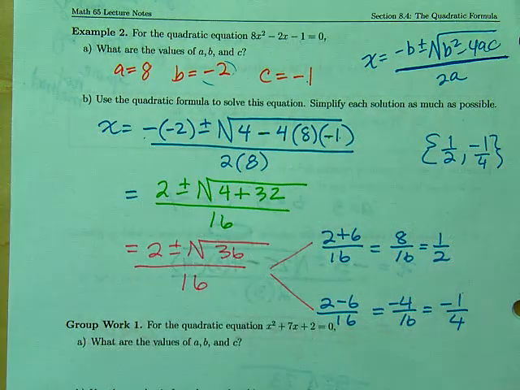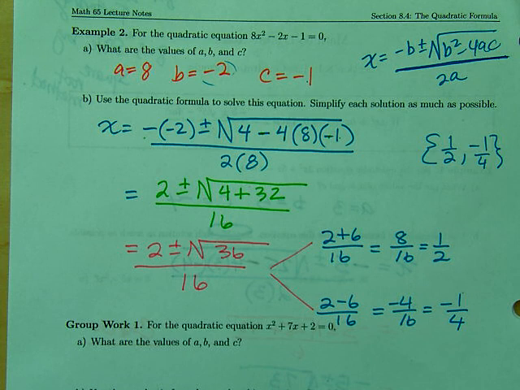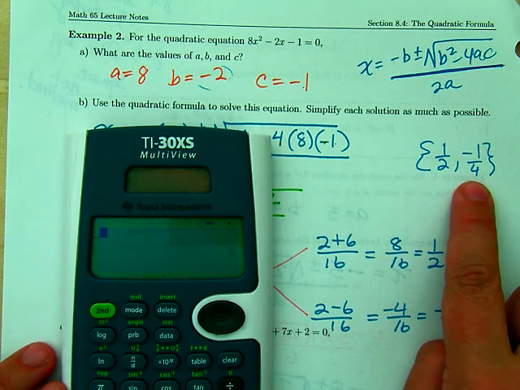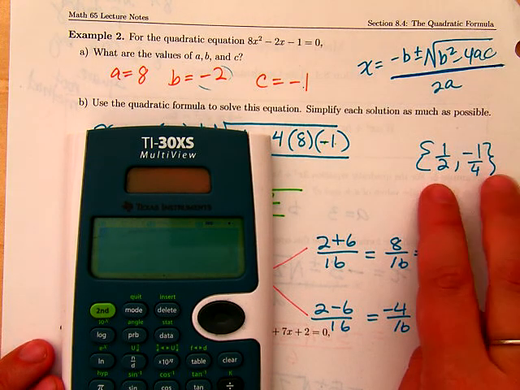Do you want to pass me your calculator? And I'll show you on your calculator how I can plug in that fraction. I'm just going to show you because the negative one is a little bit more complicated, but of course you want to check both.